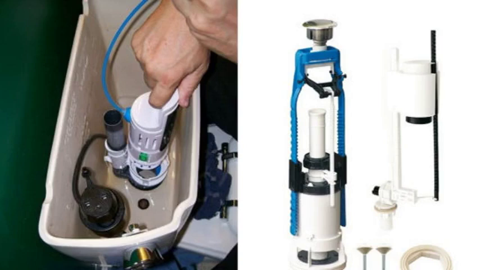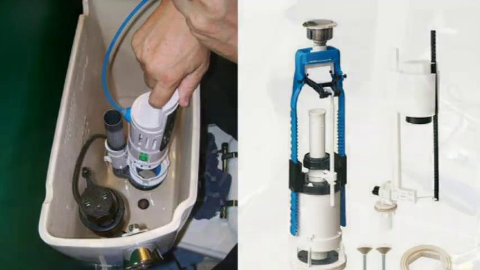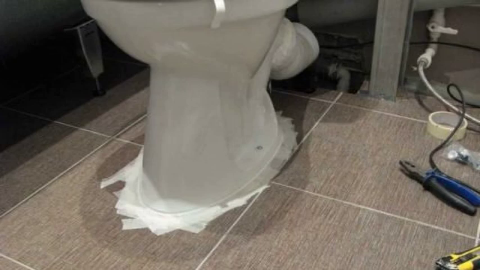Several factors can contribute to a loose toilet. Improper installation: if the toilet wasn't initially secured correctly, it can become loose over time. Floor movement: wooden floors can warp or shift, causing the toilet to loosen. Settling: new construction can experience settling, which can affect the stability of the toilet. Heavy use: frequent or forceful use of the toilet can loosen the bolts over time.